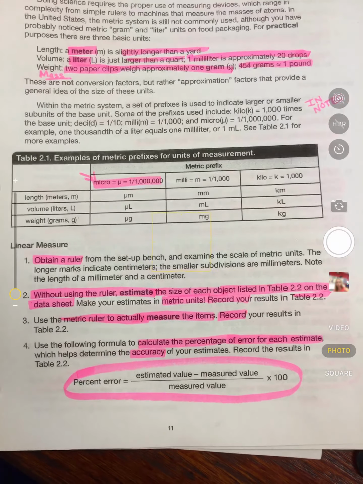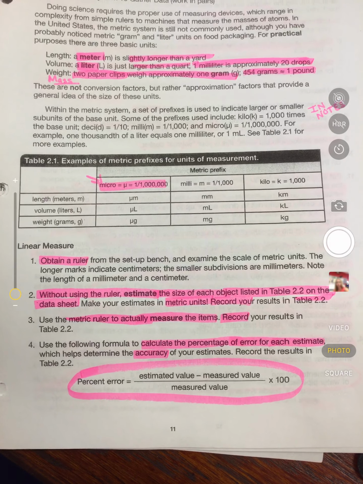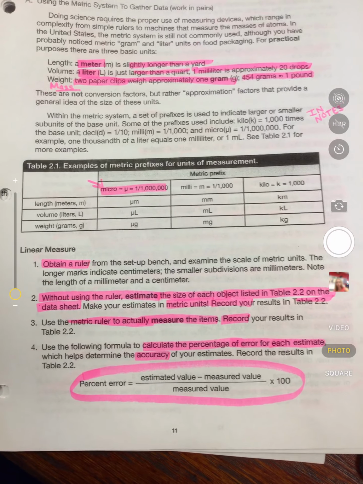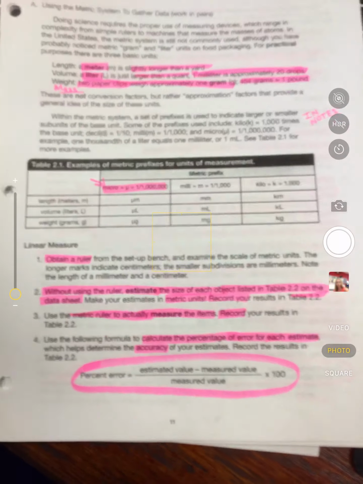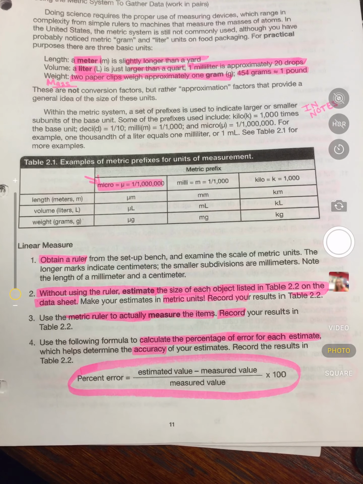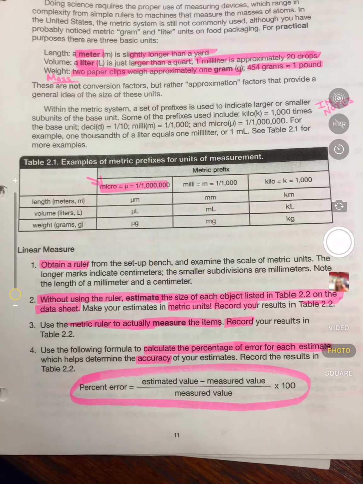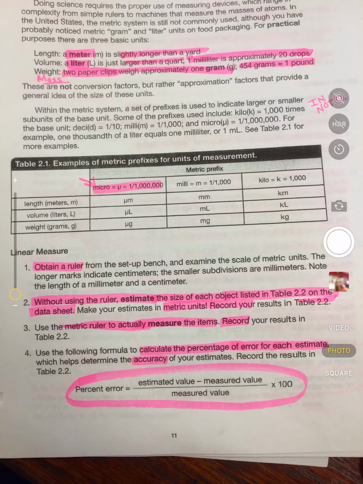You're going to be doing linear measurements, so you'll get a ruler and just look at it real quick. Step 2 says you're going to estimate the size of each object listed in table 2.2, and then you'll write it down, make your estimates in metric, and then you'll use your metric ruler to measure them and record your measurements.